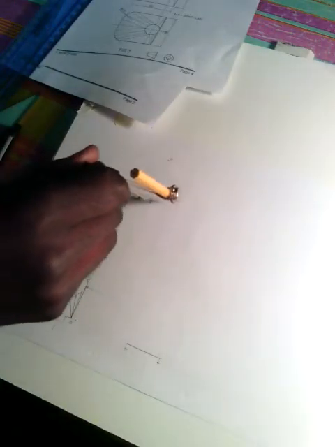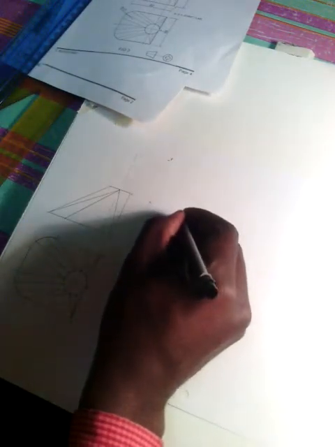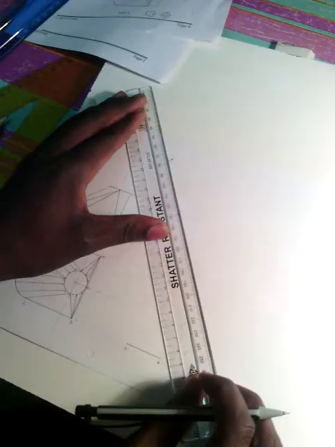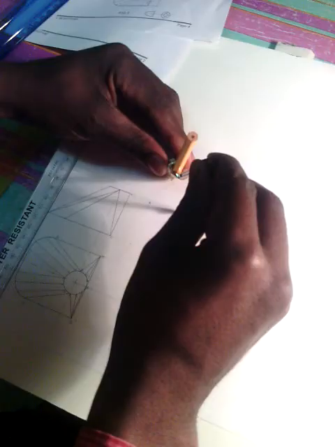I place it at R, then I mark there. Then this is my 6C. After I've marked there, I have to take it to my M point up there like this. So the true distance of point C to 6 is this one.